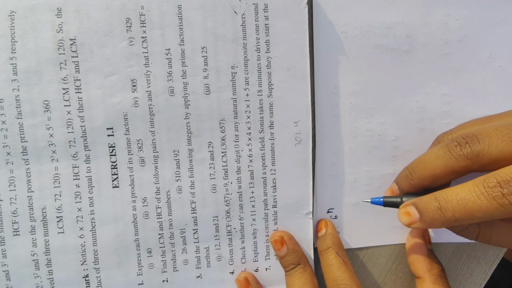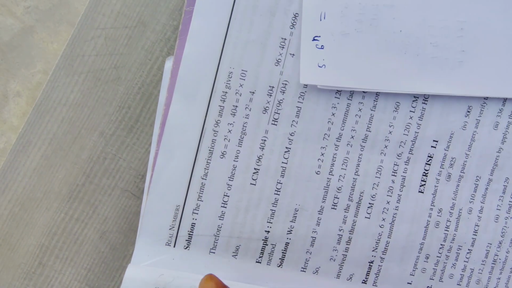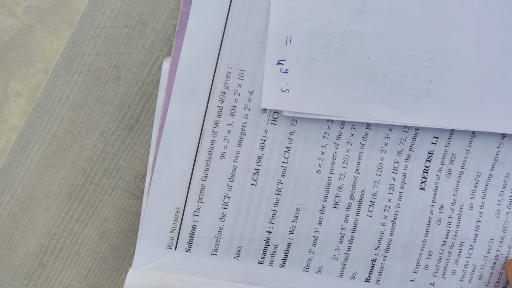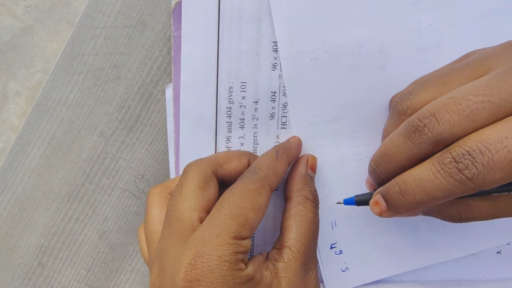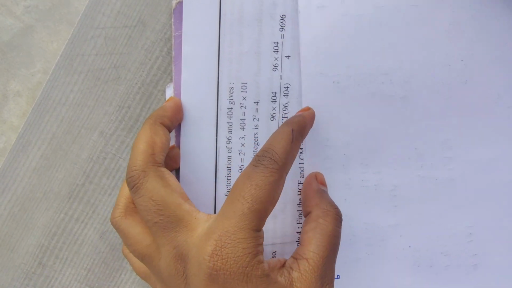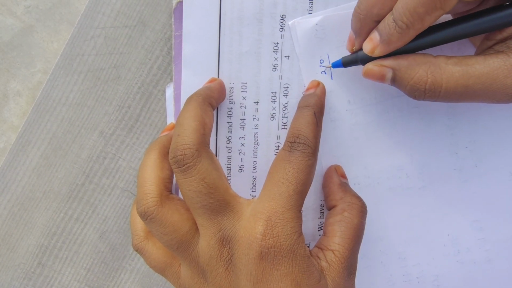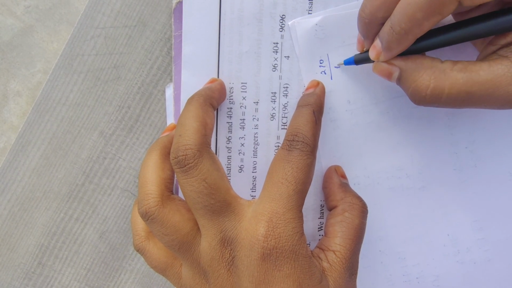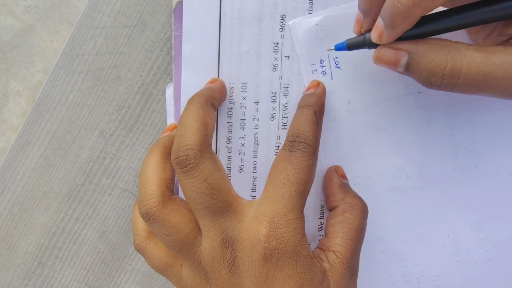Now see, children, if any number ends with the digit 0, then it should have 10 as a factor. Suppose I take another example, 210. It is divisible by 10: 10 ones are 10, 10 twos are 20, 10 twenty-ones are 210.